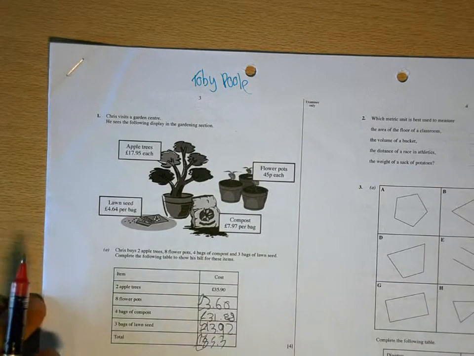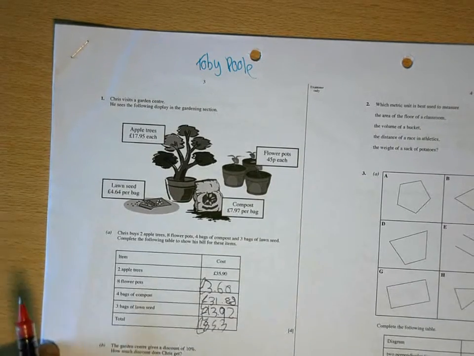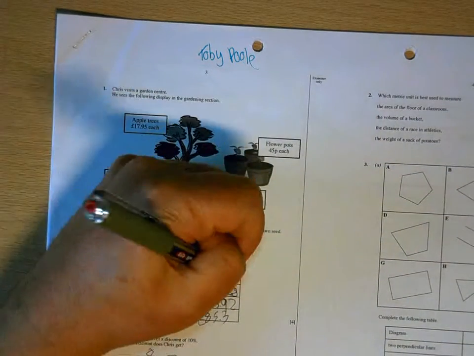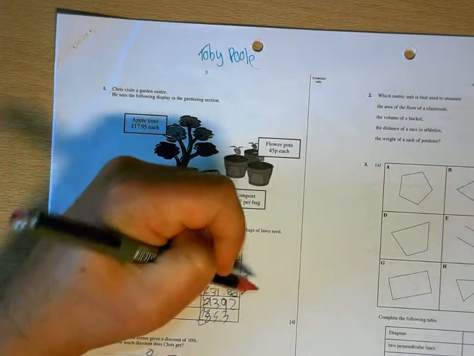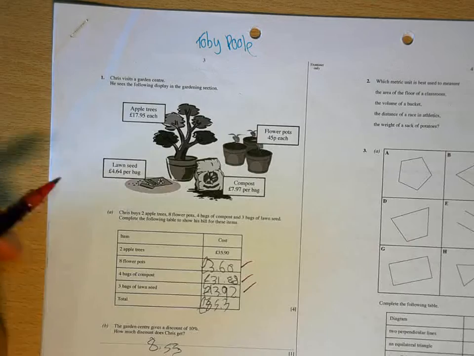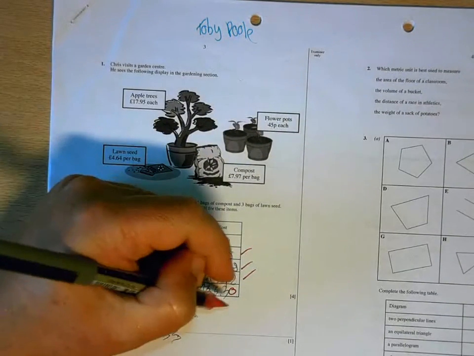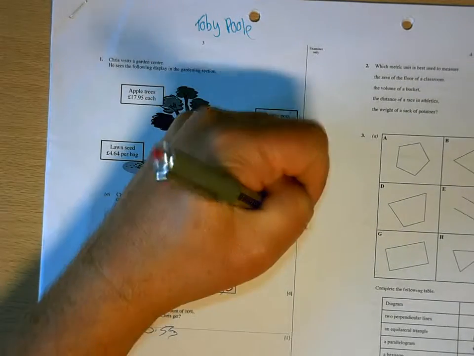Right, Toby, so you scored 44 in the last paper 2 that I marked for you, which you did for homework. So let's see how you get on with this one. Okay, 85.3, you wouldn't write money like that, you would put £85.30. So you're going to lose a mark for the way that you've written that.